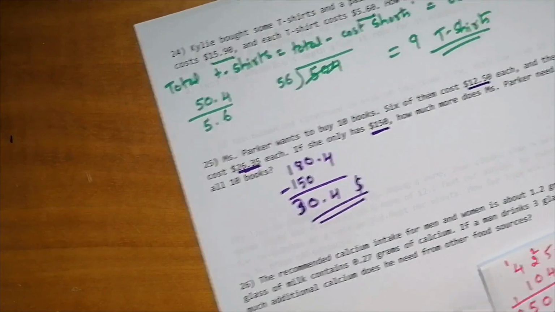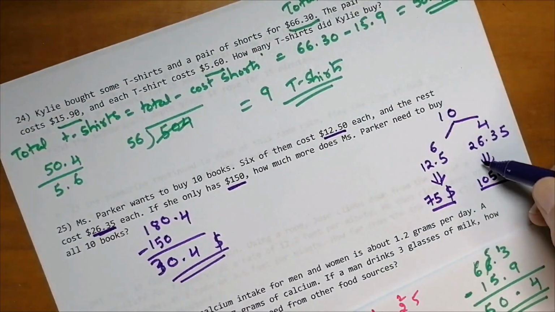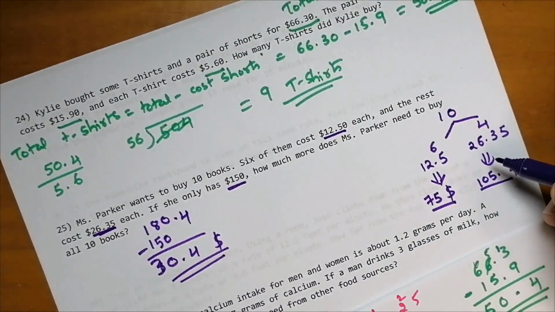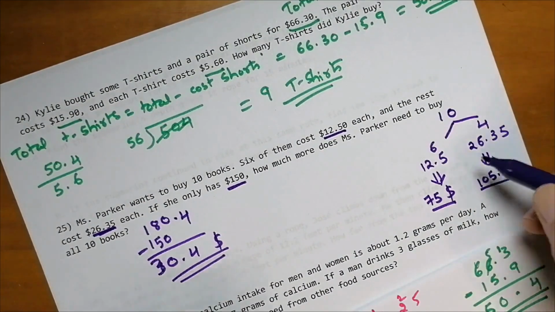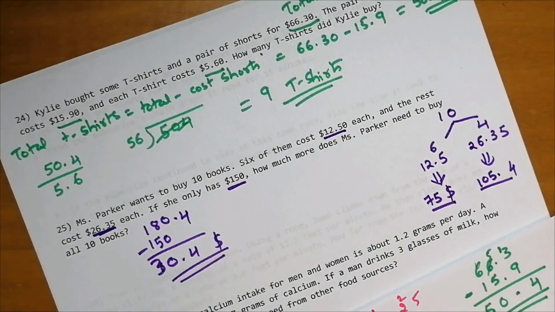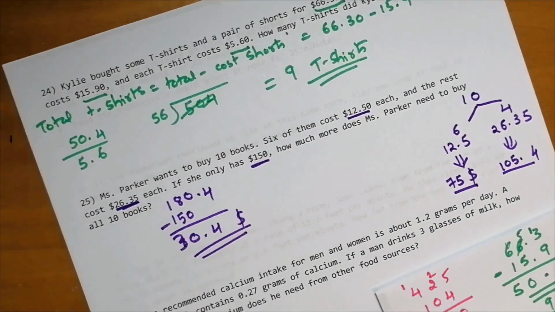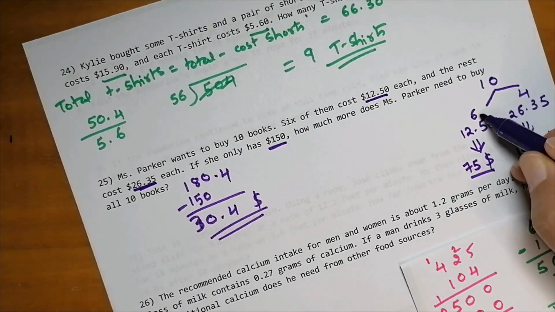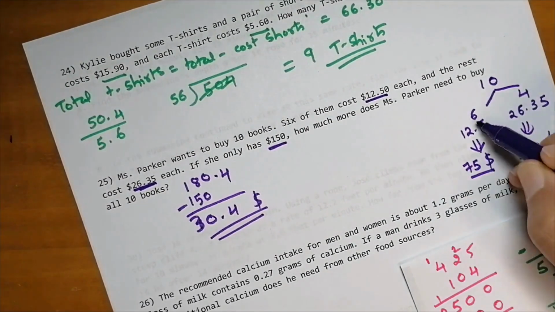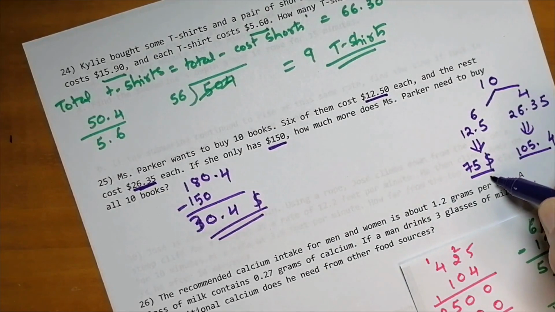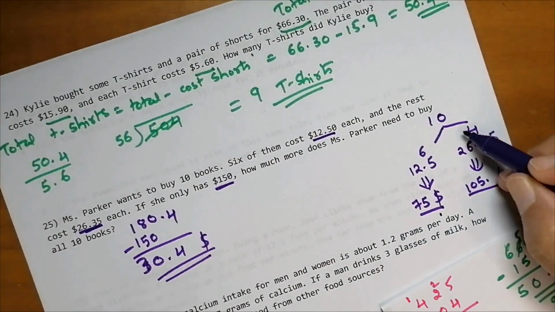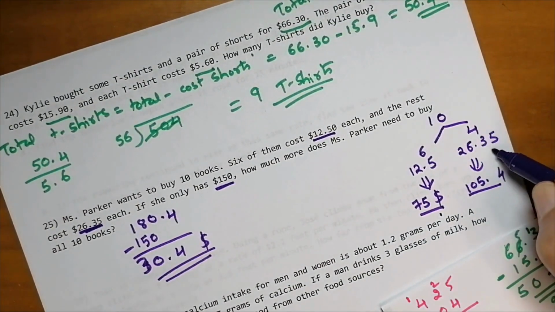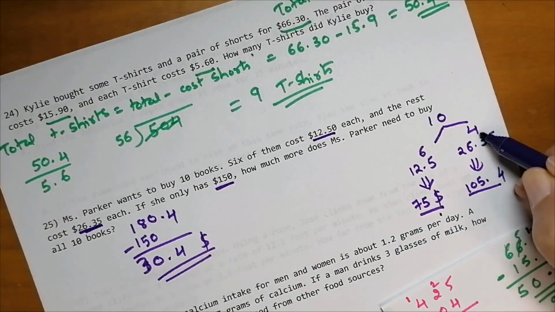Doing this kind of thing helps. It gives you a proper picture of what's happening, a clarity. You know what you're doing, how you're going, and how you should go ahead after having this information. So we said 10 books. Cost of 6 books is 12.5, so we got the total for 6 books, and the rest, which is 4 books, each one costing 26.35, we multiplied to get the cost for those 4 books.